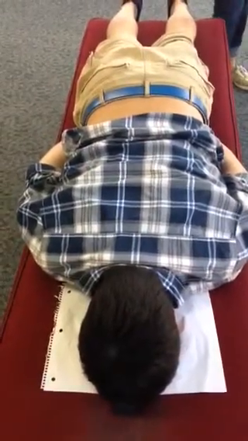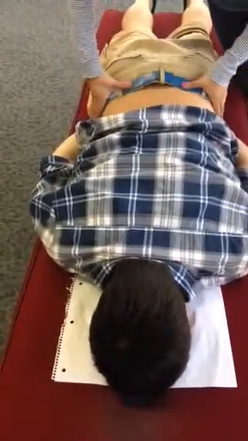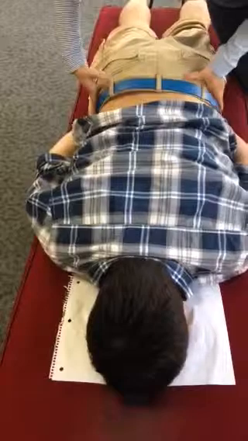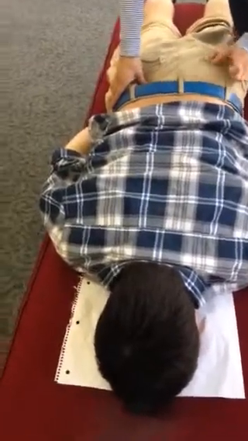Then I'm going to do the dollar sign, which is 3 inches inferior to his PSIS. So PSIS, so 3 inches inferior to that, and then 2 inches lateral. And I'd do like a rebound test, and this would be the major side. So it's the stronger side.